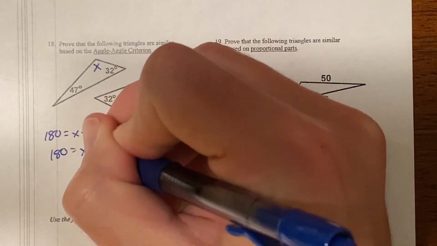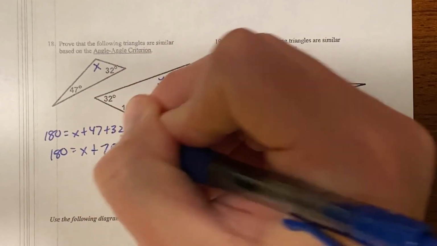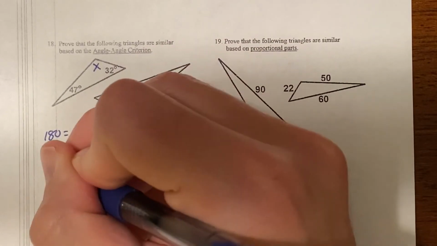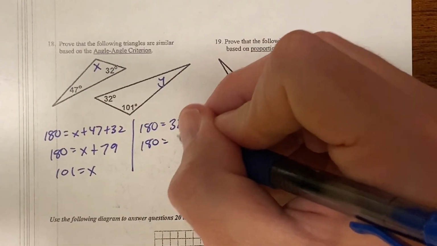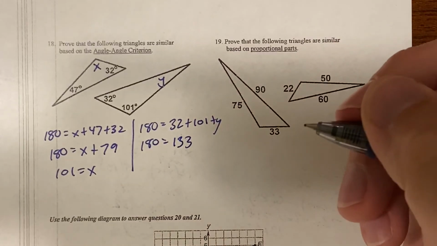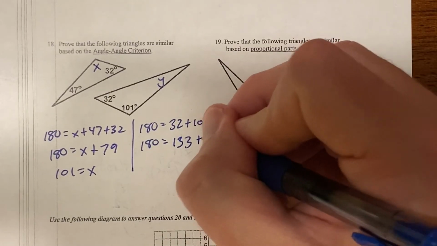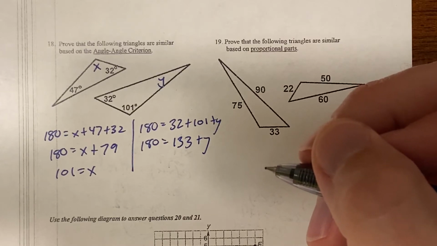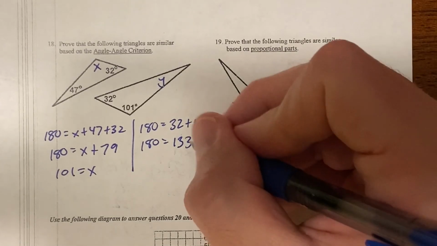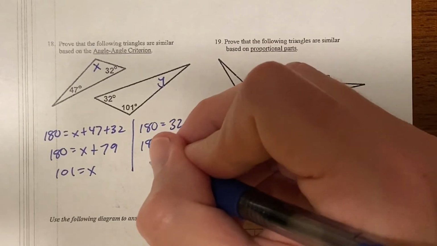180 equals x plus 79. Subtract that over, you get x equals 101. That looks good. And then over here you get 180 equals 133 plus y. Is that right? And then subtract that over, y equals 67.